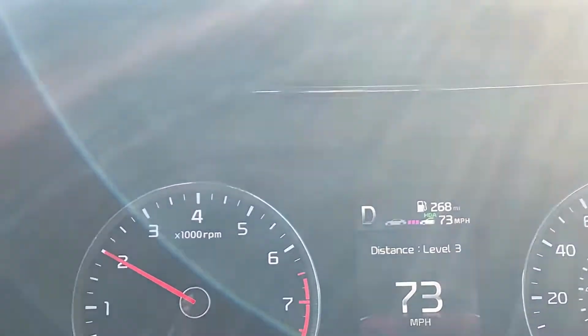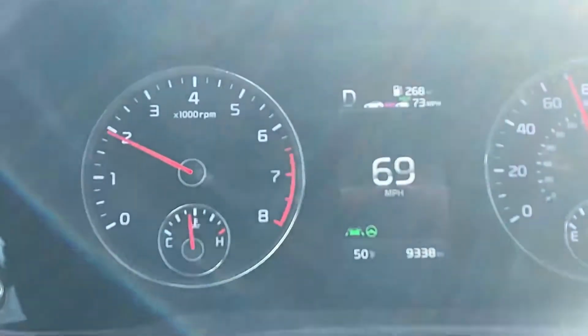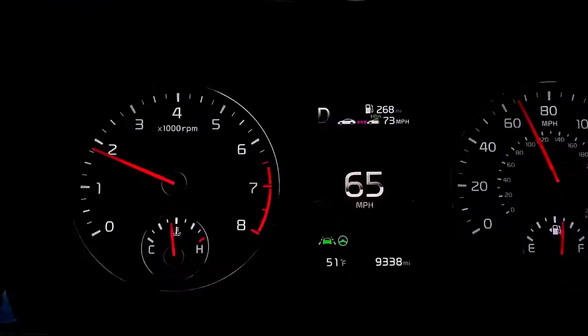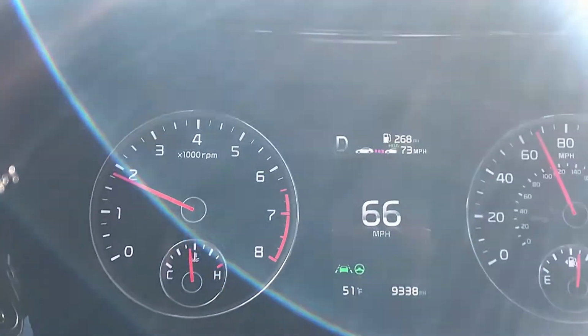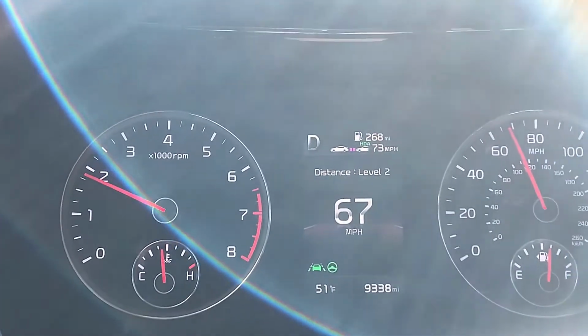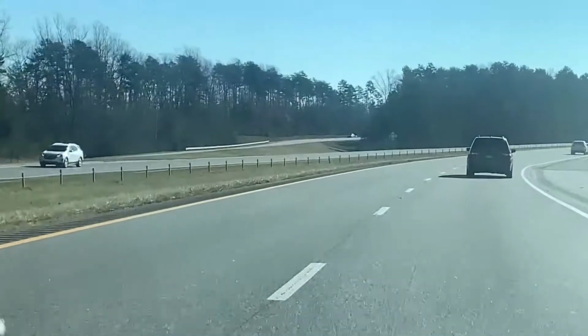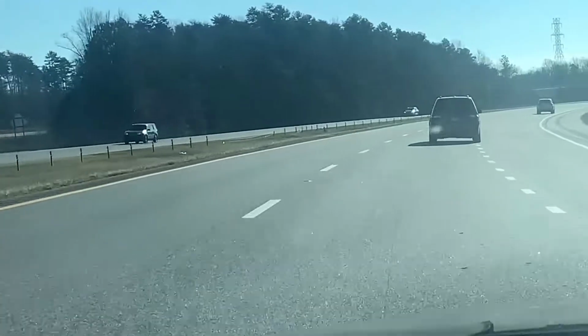And if I do that, it's going to allow me some distance between the car in front. So it's actually slowing the car down even more now because I told it I want more distance between me and the car in front of me. Now, if I put it back on level 1, it's going to go ahead and allow a shorter distance between me and the car in front of me.